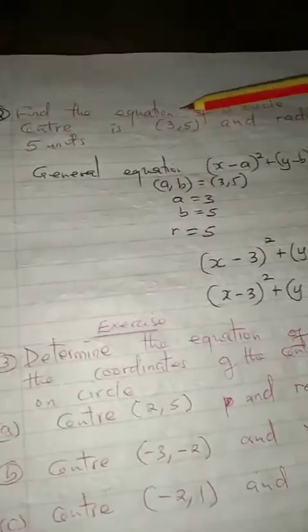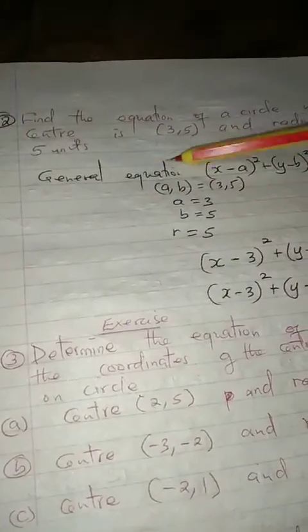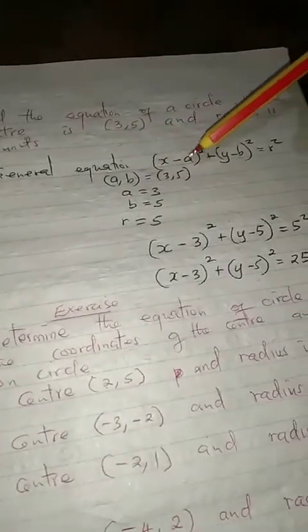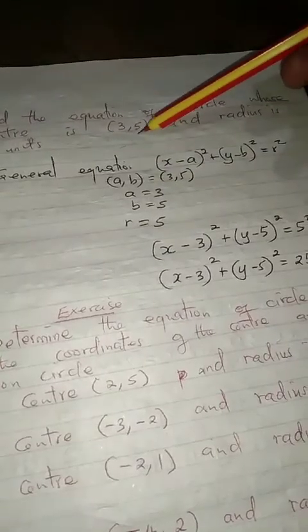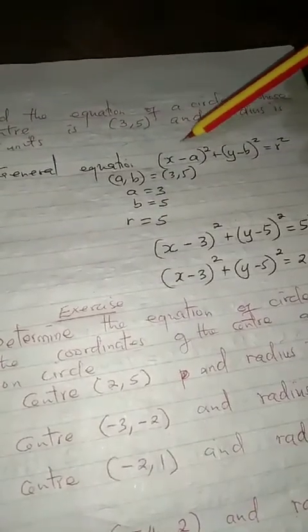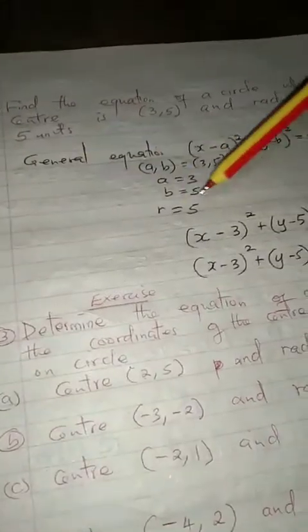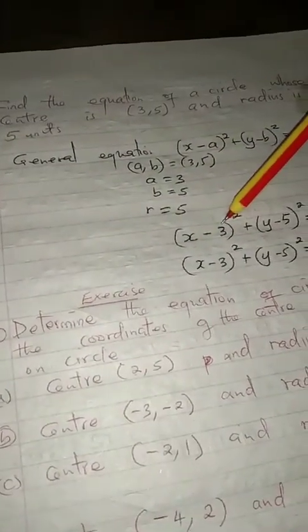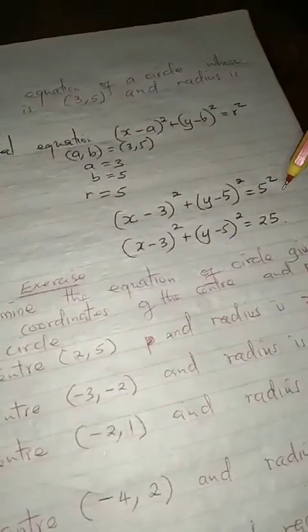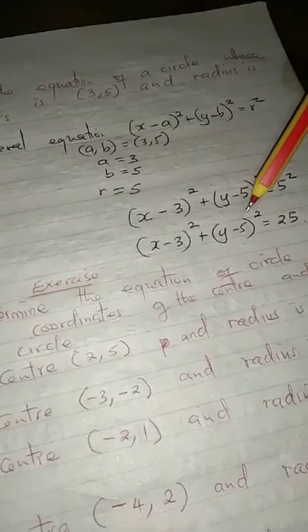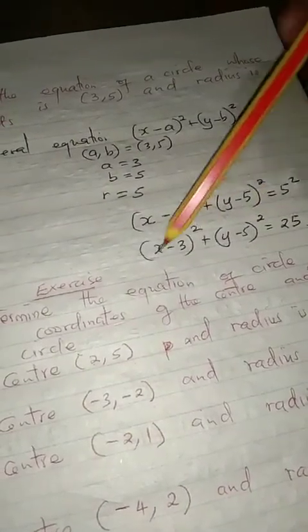Find the equation of a circle whose center is (3, 5) and radius is 5 units. So the general equation is (x - a) squared plus (y - b) squared equals r squared. A is equal to 3, b is equal to 5, r is given as 5. We substitute where there is a, you put the value of a, 3, and then b is 5. 5 squared means 5 times 5, that is 25. So (x - 3) squared plus (y - 5) squared equals 25, that is the answer. You don't solve it further than that because it is an equation.